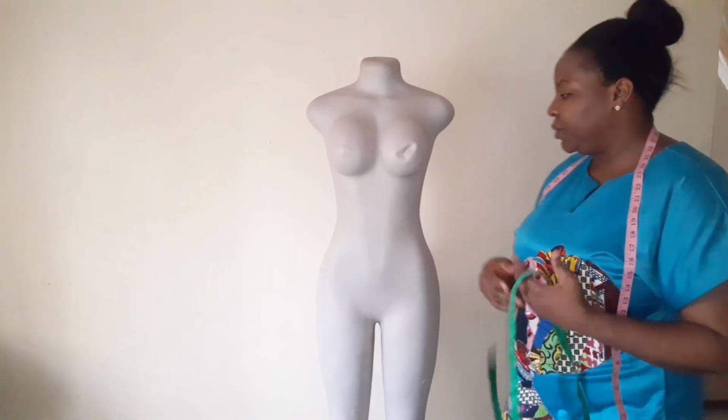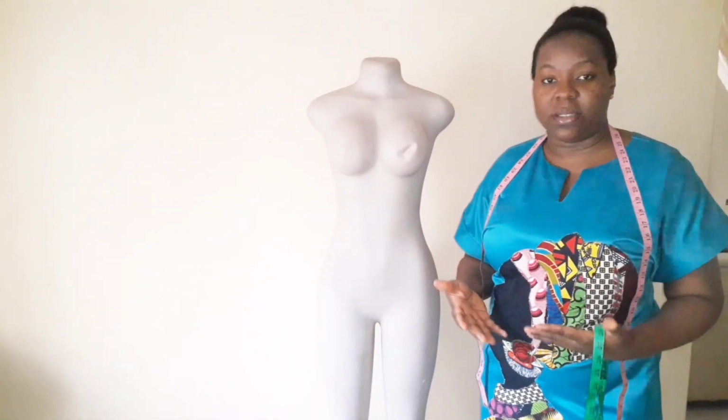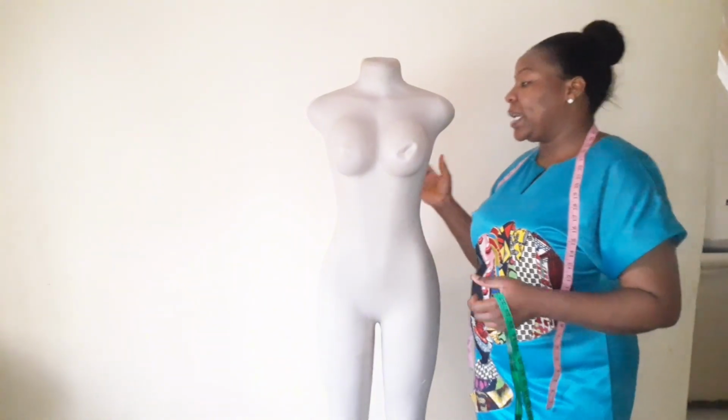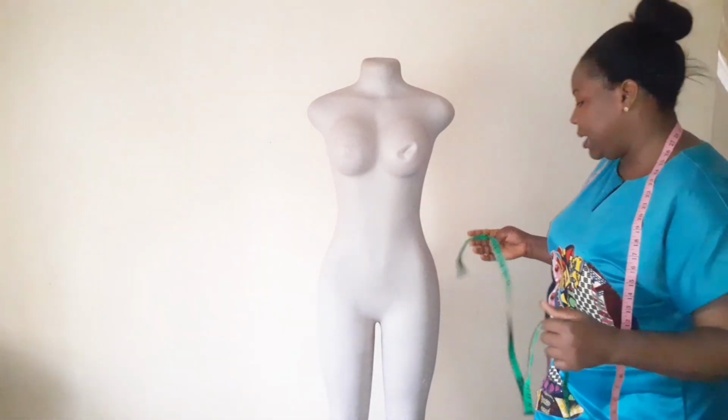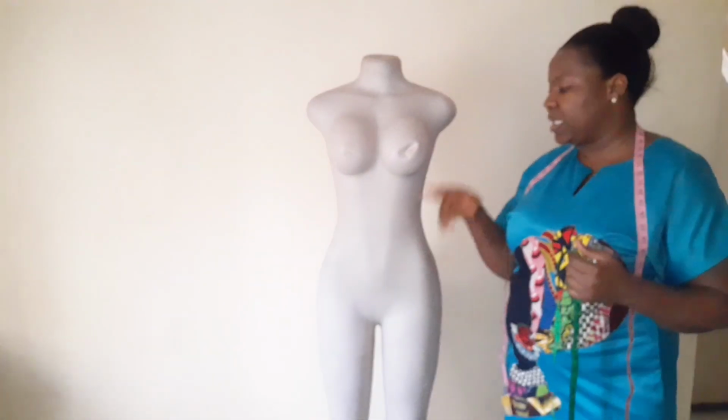Now, when you are measuring for a bustier, you will notice that the shoulder to the waist for the front is usually different from that of the back. So when you're making a fitted garment, especially a bustier or a corset, it is important to note the difference between the back measurement and the shoulder to the front waist measurement.